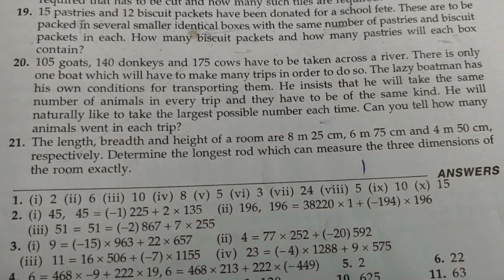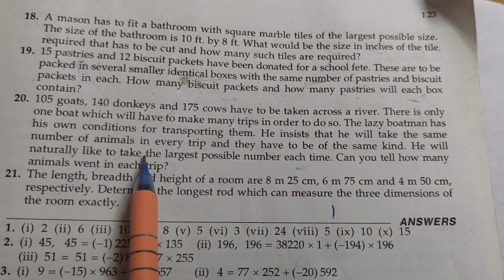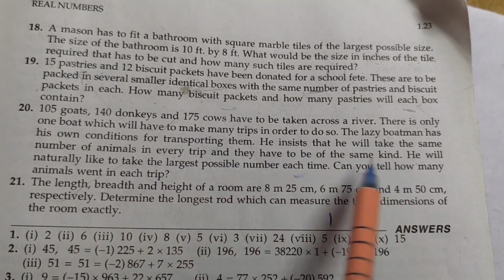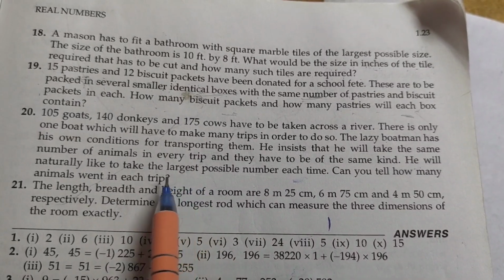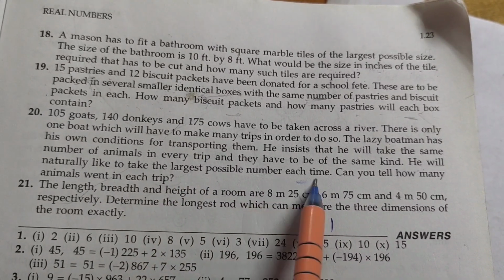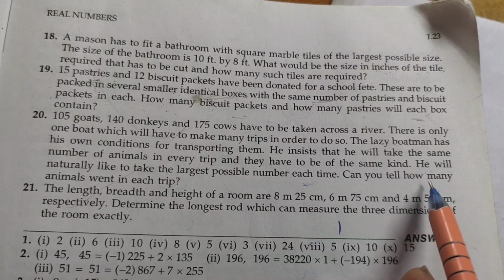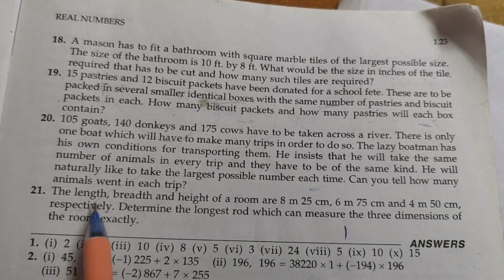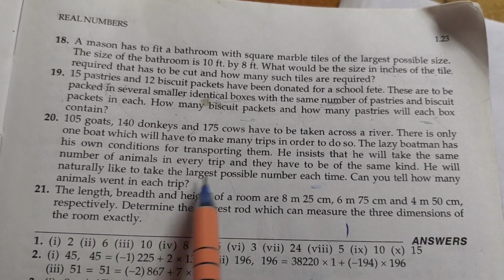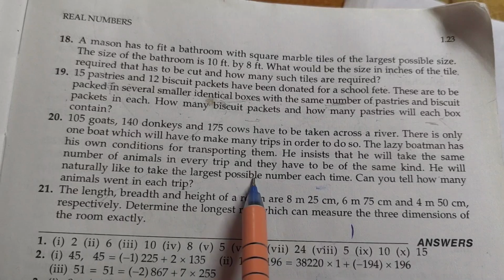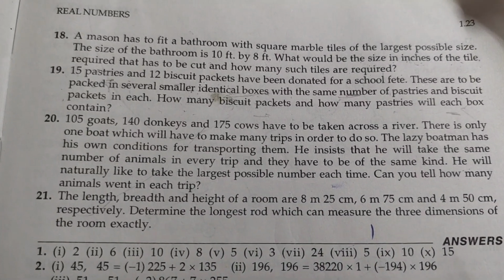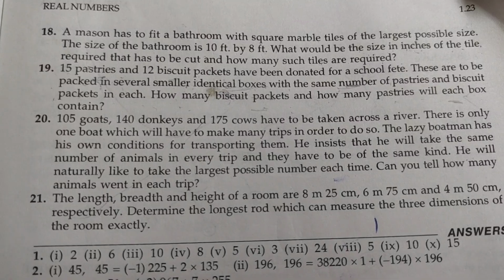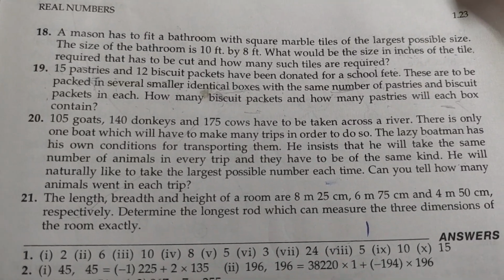He says that he will take the same number of animals of the same kind in every trip, and he also says he will take the largest possible number each time. So here we have to find out how many animals went in each trip. For finding the largest possible number in each trip, we have to find the HCF of these 3 numbers. Okay, let's do.